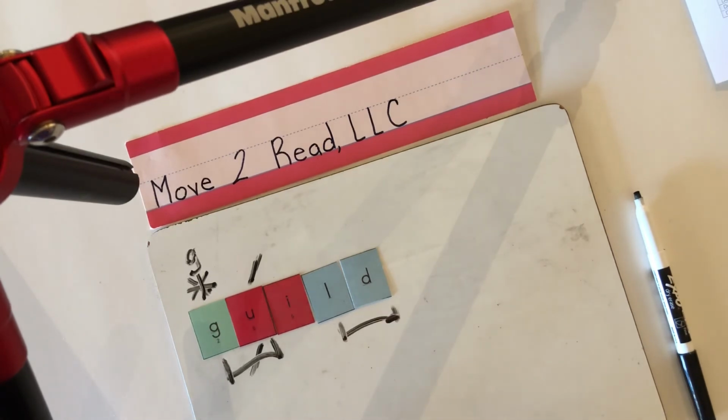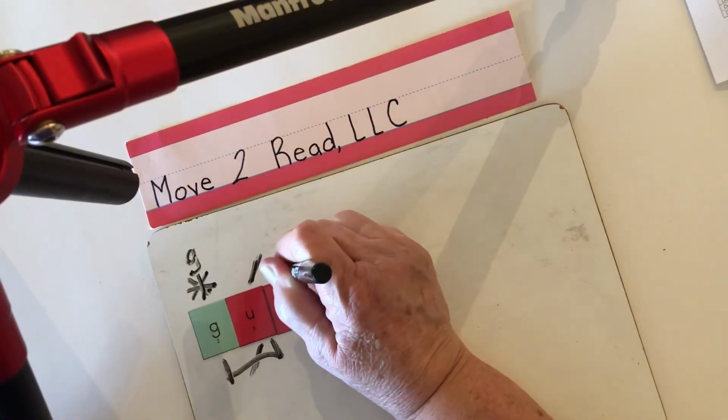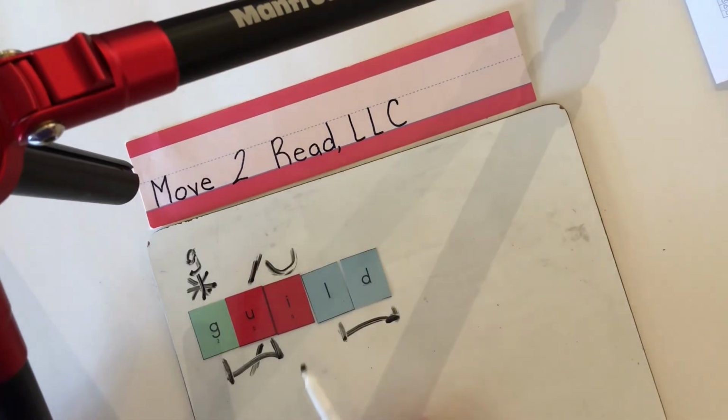Guild. You don't hear very much of the G, but it is there, and it is a short I. He's a trapped I, so he can't sing unless he was to follow the I rule, which is two consonants. Then he could say his name, but he can't.